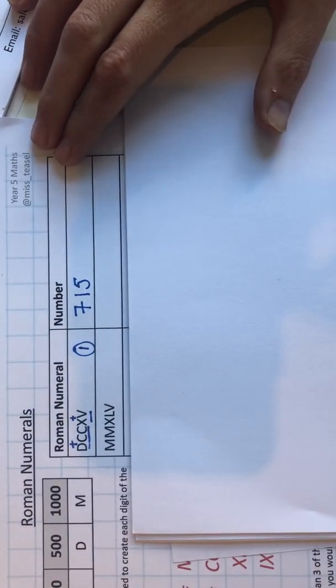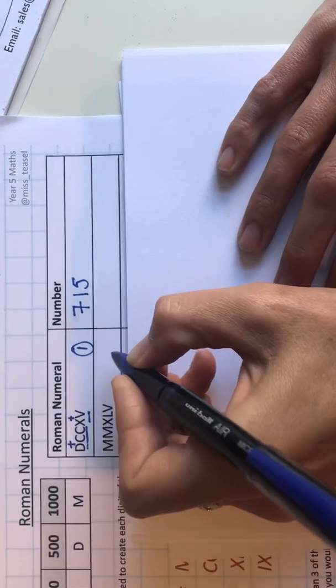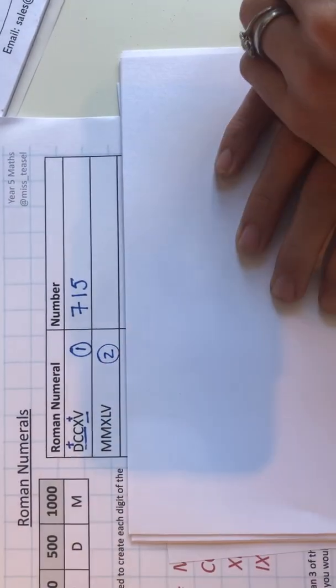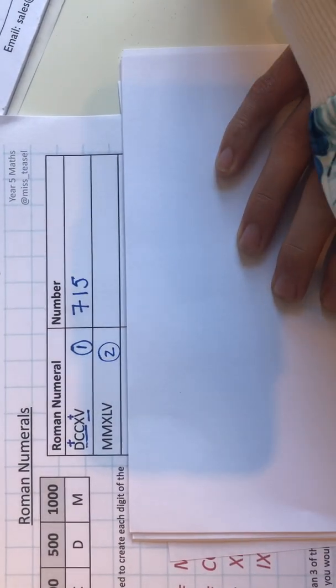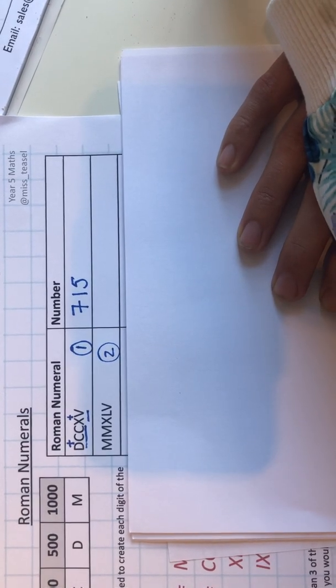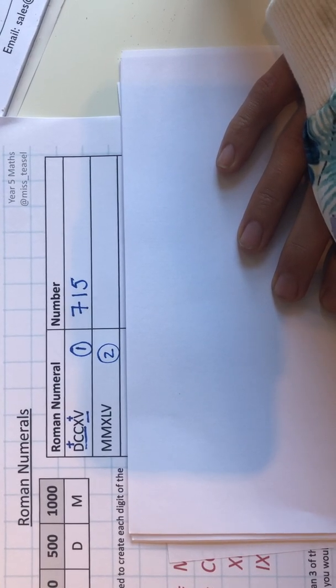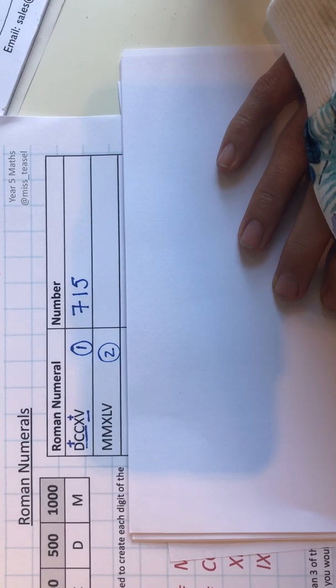Let's look at the second question. We'll call that question 2. It's MMXLV. Press pause and see if you can have a go. Okay, did you get it?